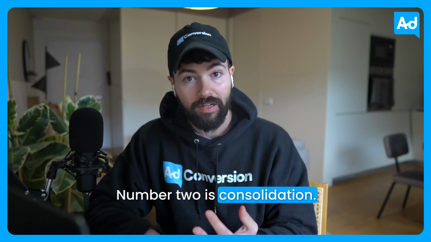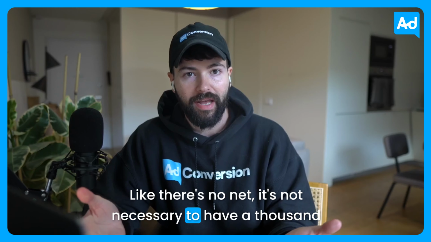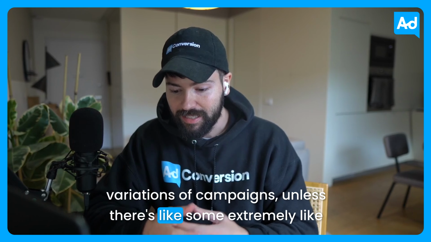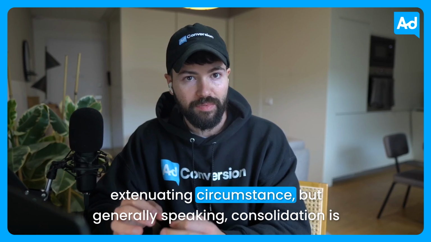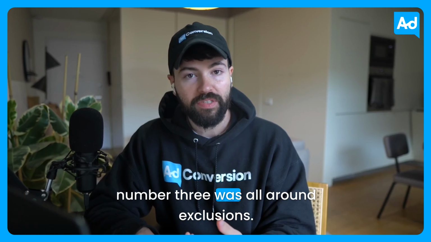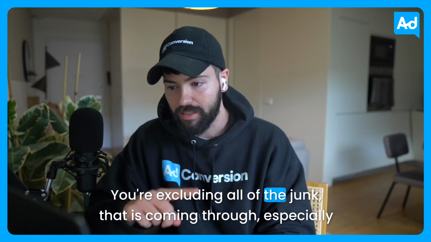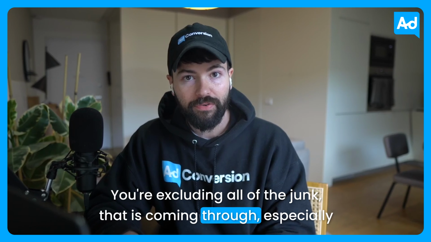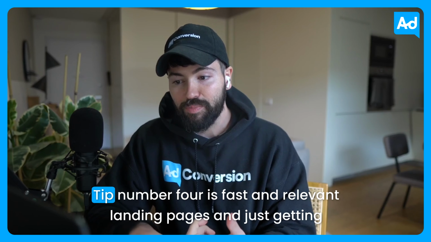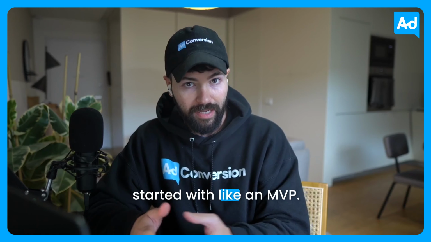Number two is consolidation. I love this. It's not necessary to have 1,000 variations of campaigns, unless there's some extenuating circumstance. But generally speaking, consolidation is the way to go. Number three was all around exclusions. Make sure you're checking that search terms report. You're excluding all of the junk that is coming through, especially now that, like Deivis talked about, exact is not exact. Tip number four is fast and relevant landing pages, and just getting started with an MVP.